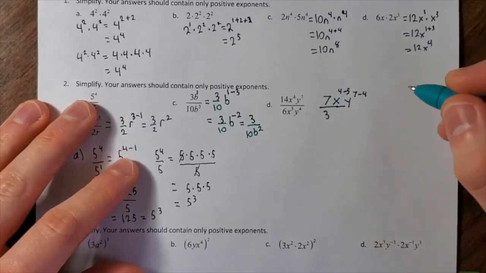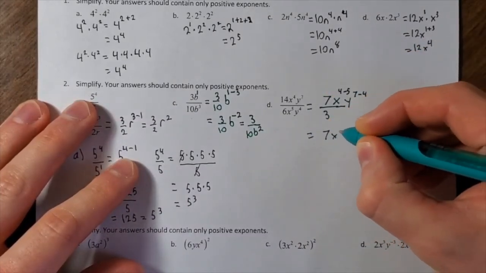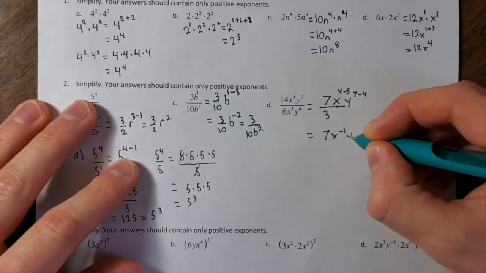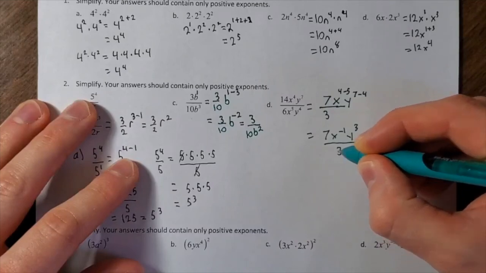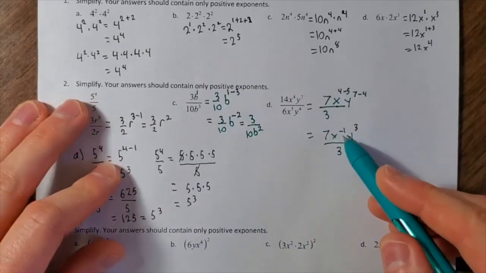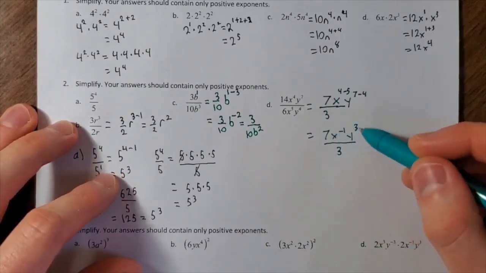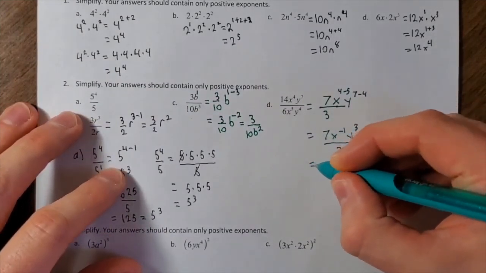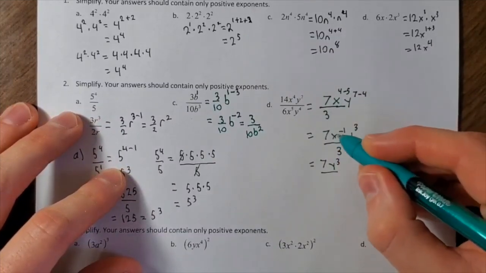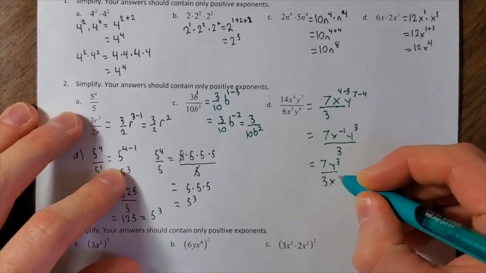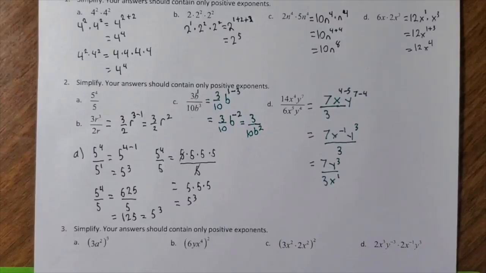Which, once we simplify that, forgot my equal sign, we will get 7x to the negative 1, y to the positive 3, all over 3. And again, notice we've got that negative 1 here, and we want to have a positive exponent, which means we're going to have to take the reciprocal of this term. That's going to get us 7y to the 3rd, and our x term goes to the bottom, so we have 3x to the 1st, which you don't need that first power there, but I like to write it anyway, just so we can see it.